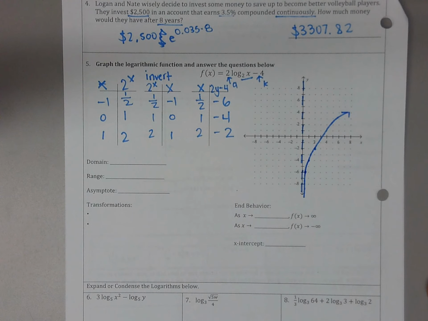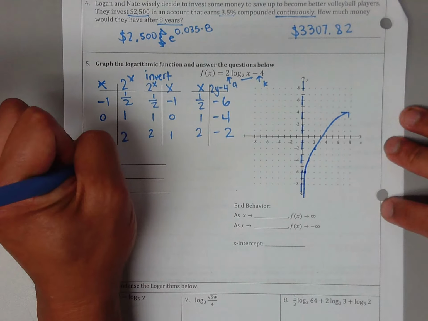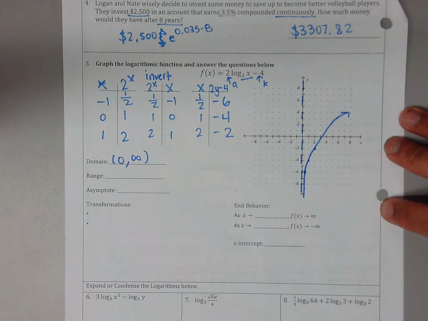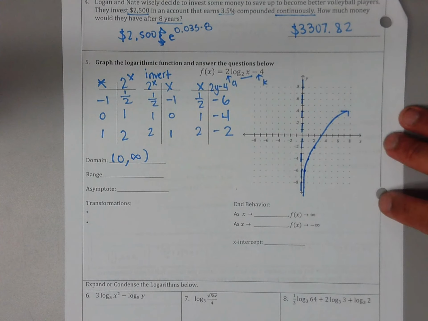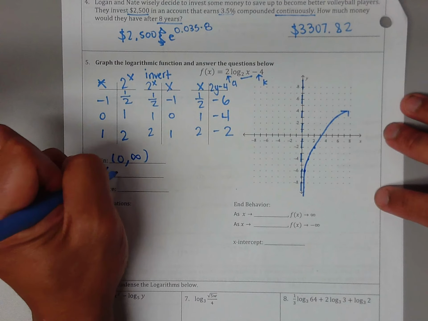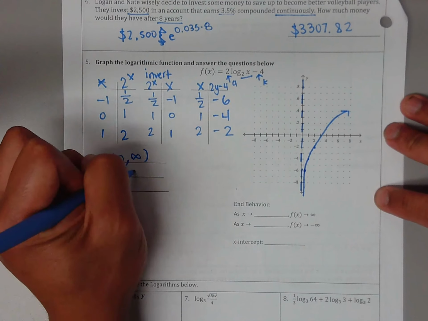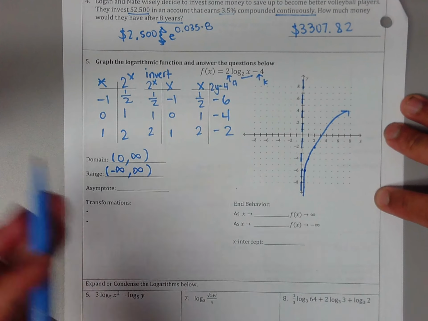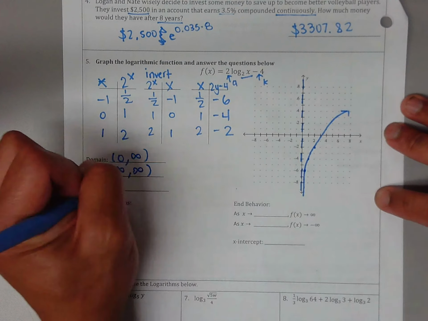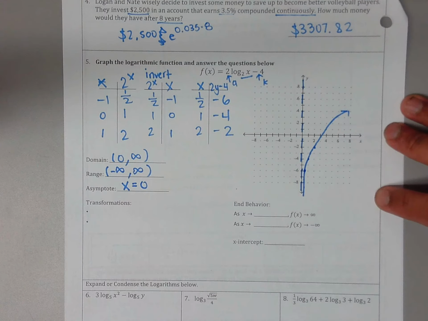All right, our domain. Our domain is the furthest left our graph goes, which is 0. Then the furthest right our graph goes, which is infinity. Our range is going to be from negative infinity, right? The lowest our graph goes is negative infinity. Highest our graph goes is infinity. Asymptote. Well, we said it was 0. Remember, specifically it has to be x is equal to 0.